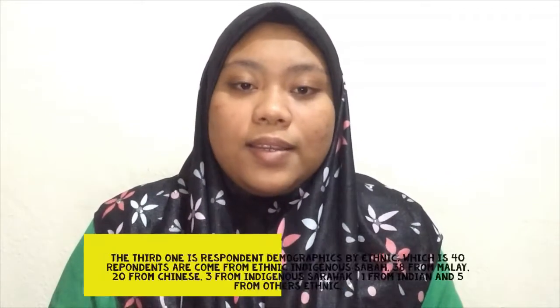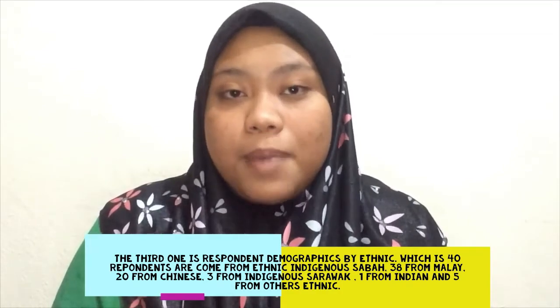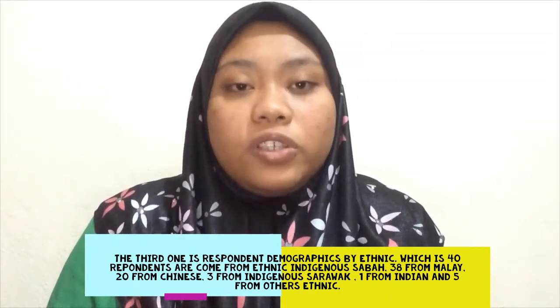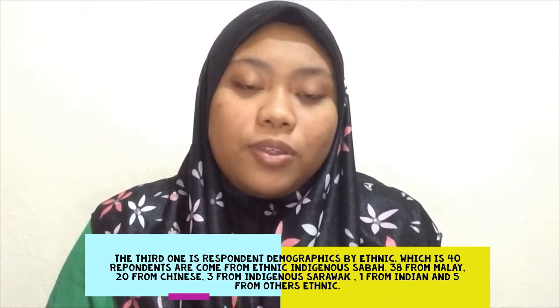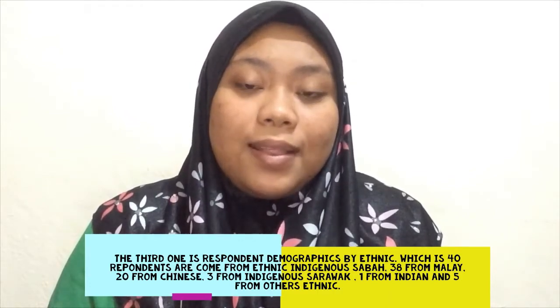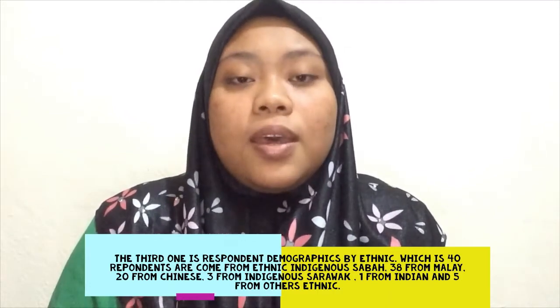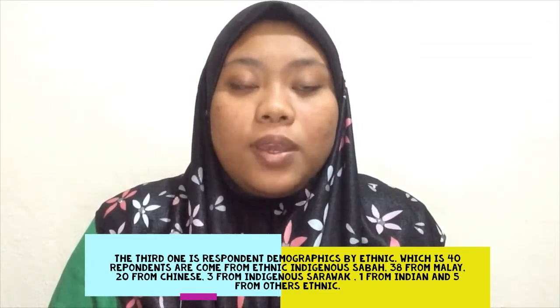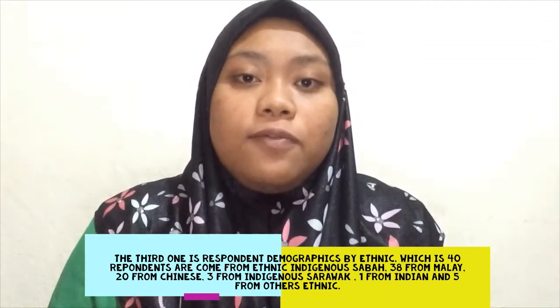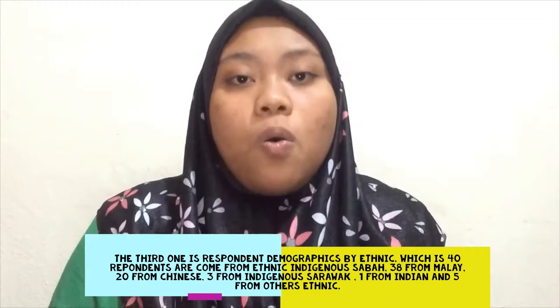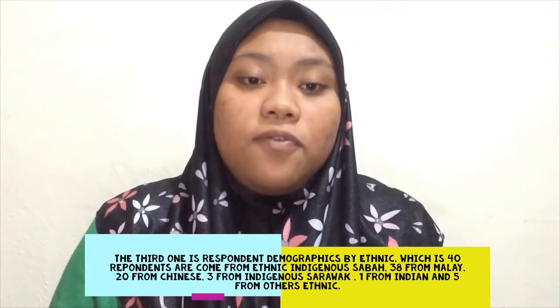The third is respondent demographic by ethnicity: 40 respondents are indigenous Sabah, 38 Malay, 20 Chinese, 3 indigenous Sarawak, 1 Indian, and 5 other ethnicities.